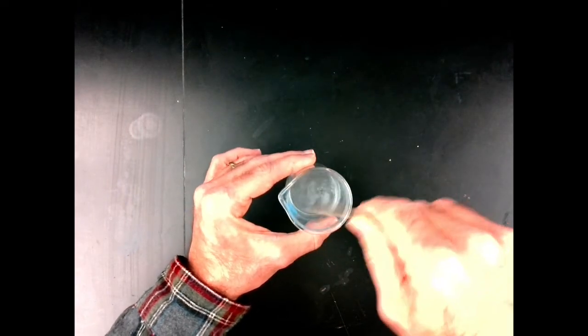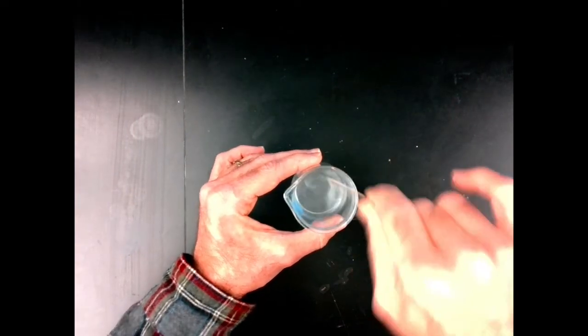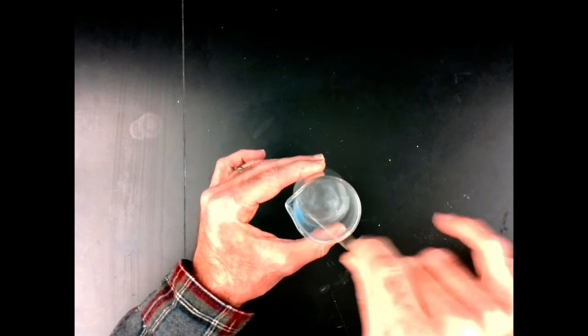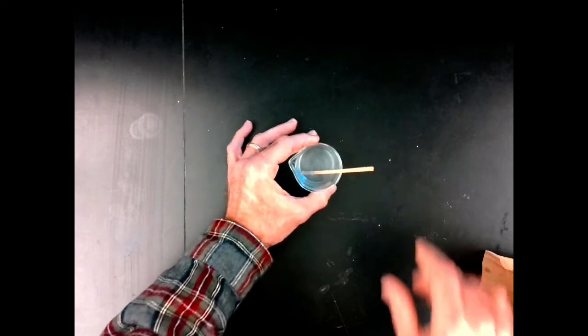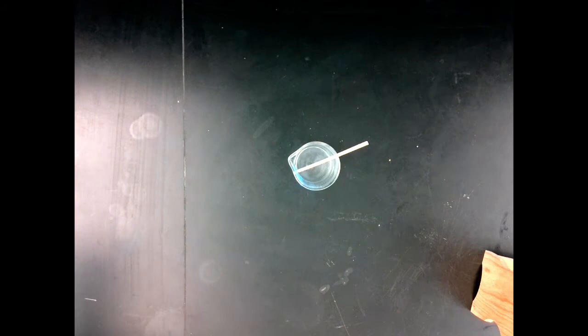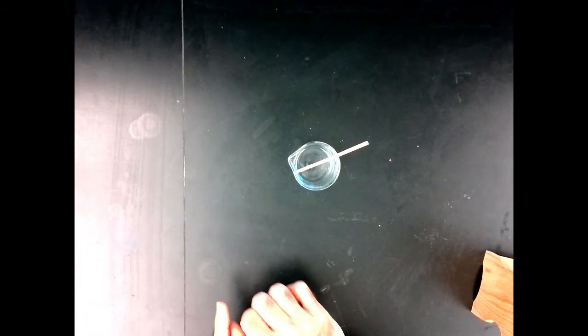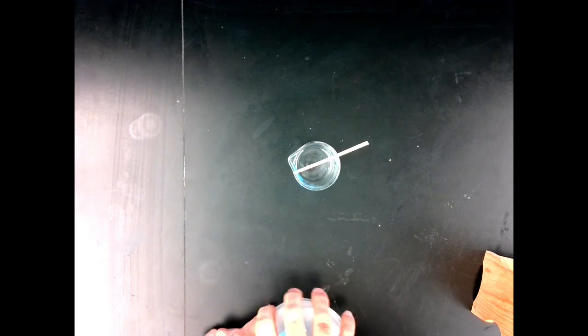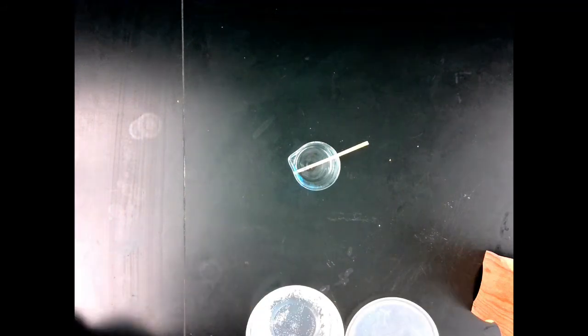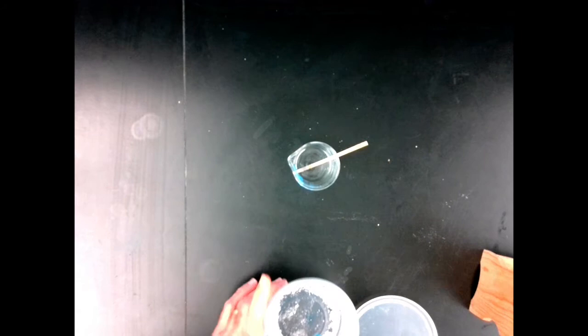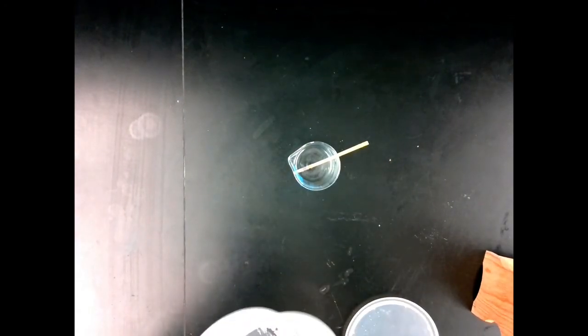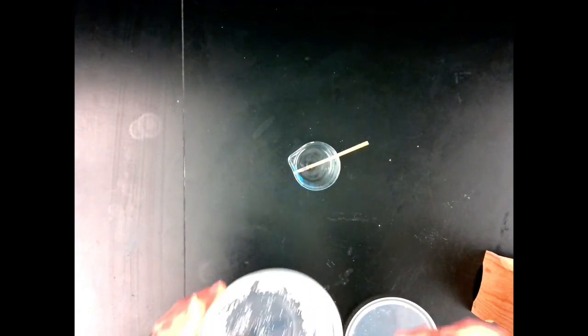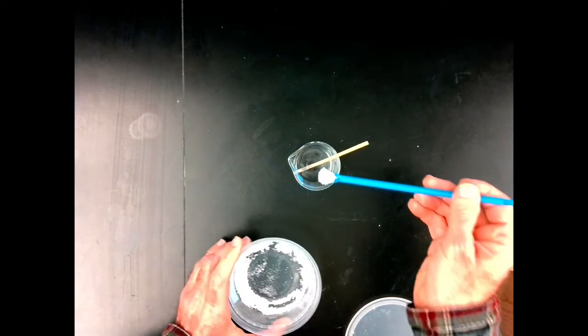It appears that we don't have a precipitate anymore, or a solid anymore, so let me add a little bit of just the solid D in there. Need to add this just to make sure we don't have a dilution going on here. And so here's some solid D.